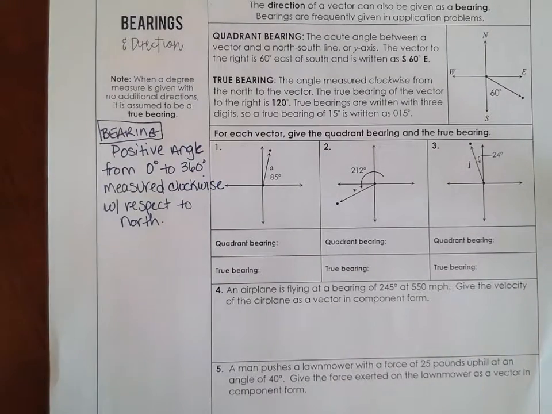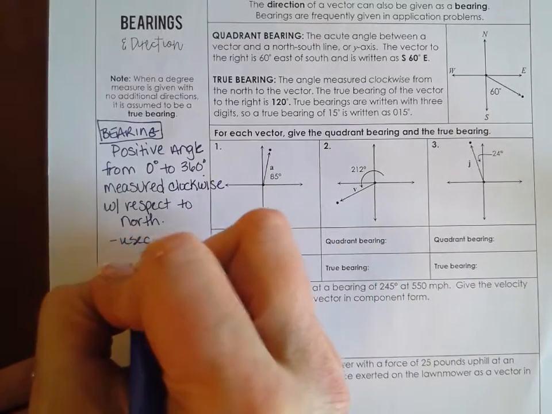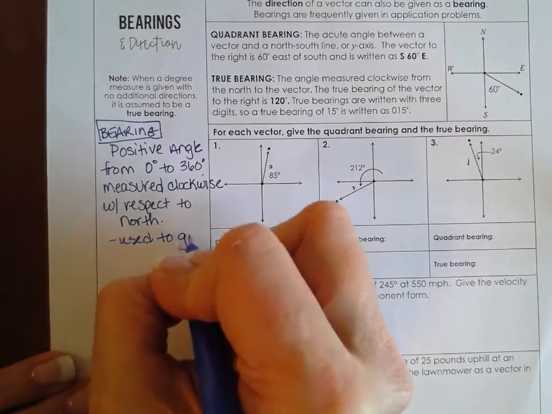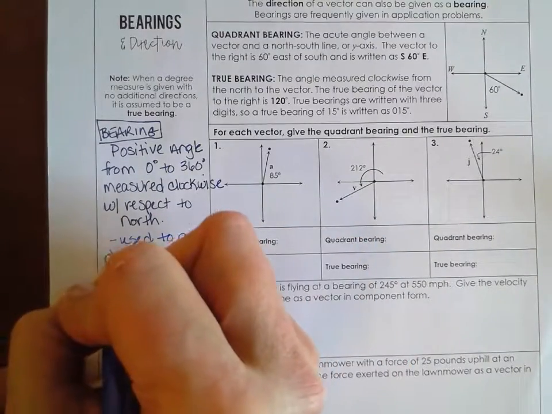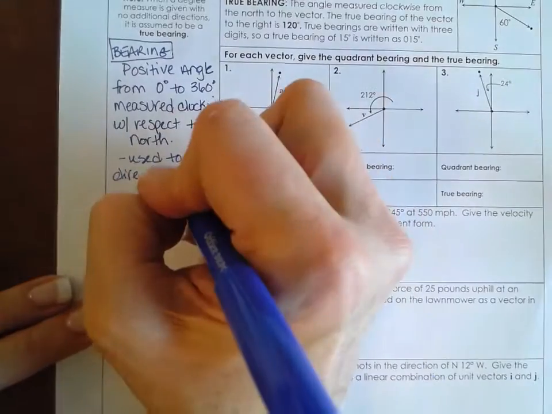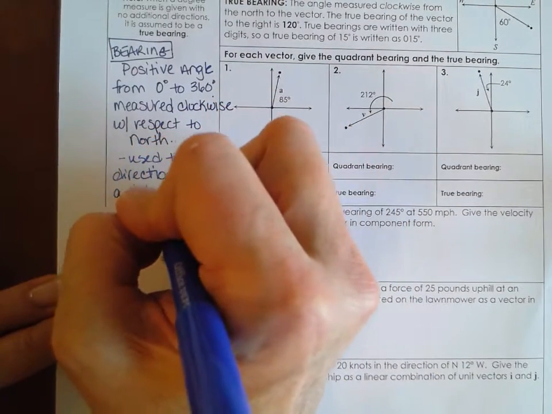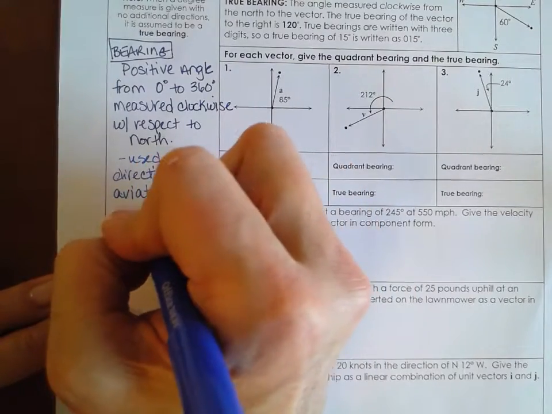And bearing is basically used to give direction in a lot of things, but a lot of times it's aviation and nautical.